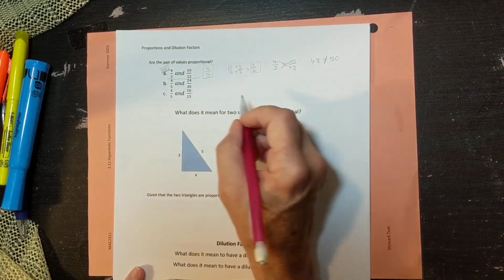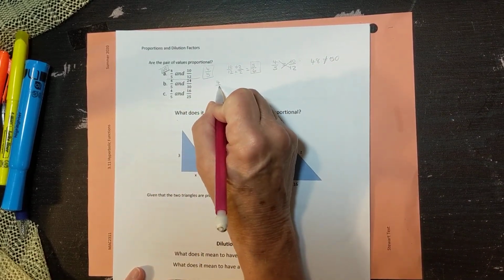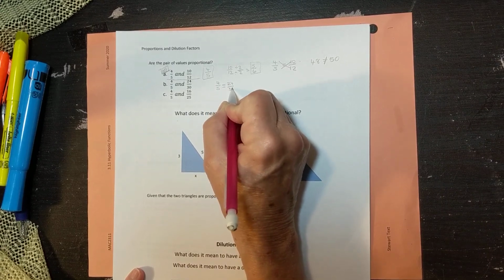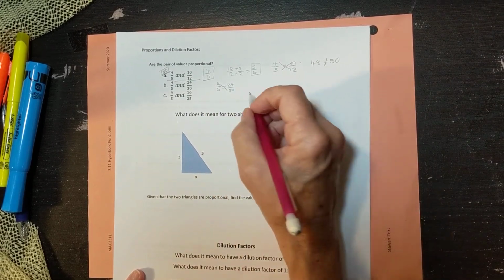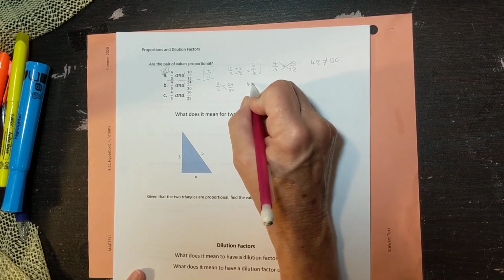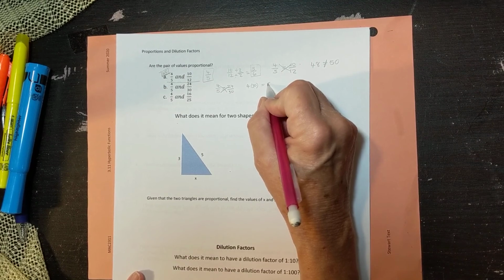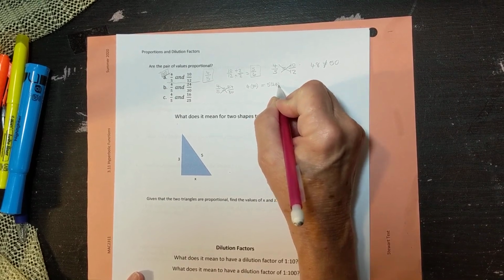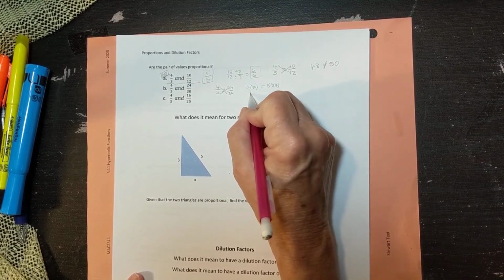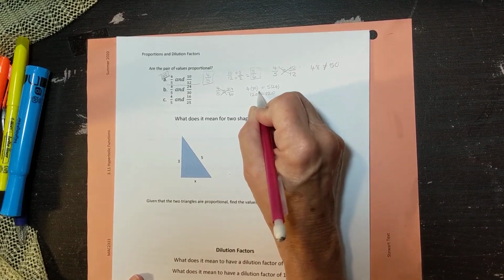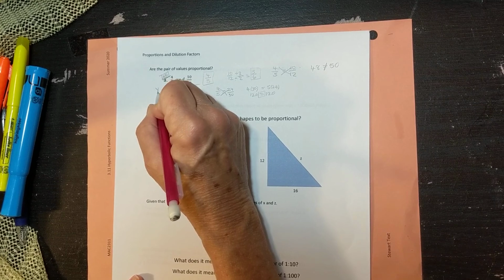What about B? Is 4 over 5 proportional to 24 over 30? Well, I could do the same thing. I could cross multiply. I could say, does 4 times 30 equal 5 times 24? And I would find that 4 times 30 is 120, and 5 times 24 is also 120, and I get an equality. So I'm saying yes.